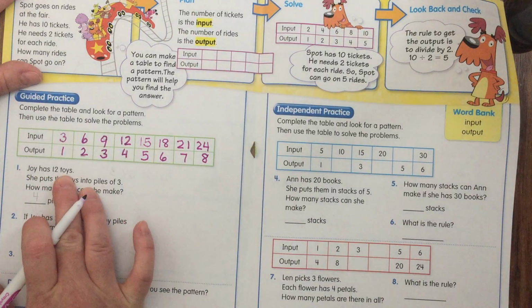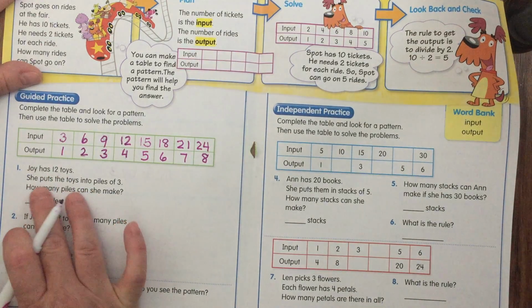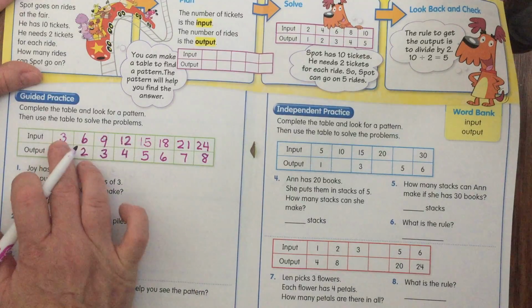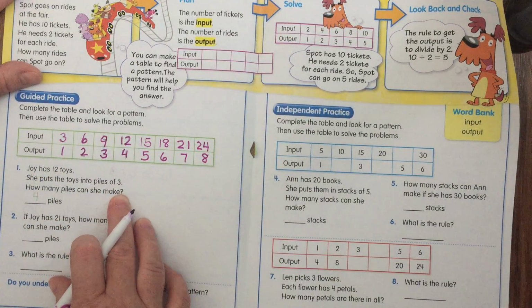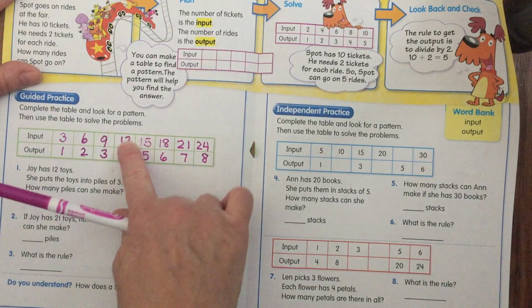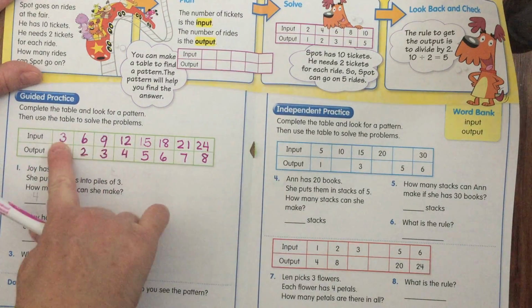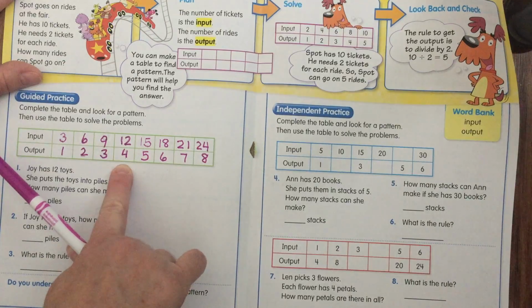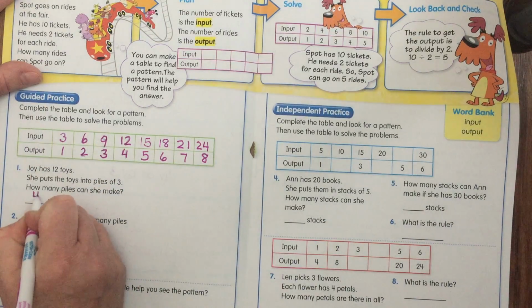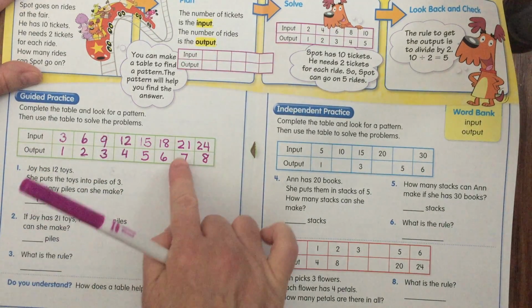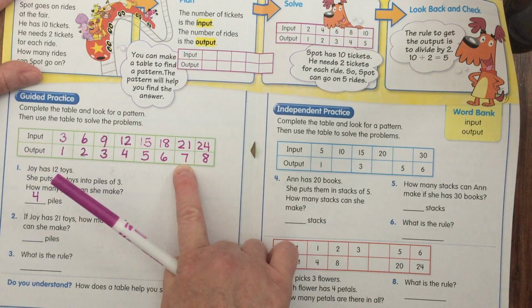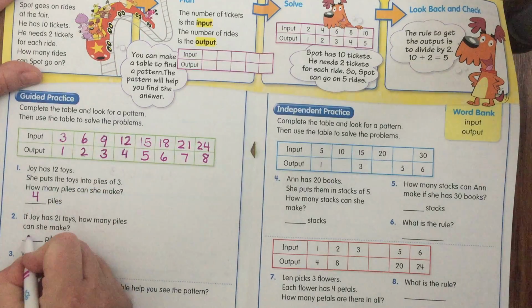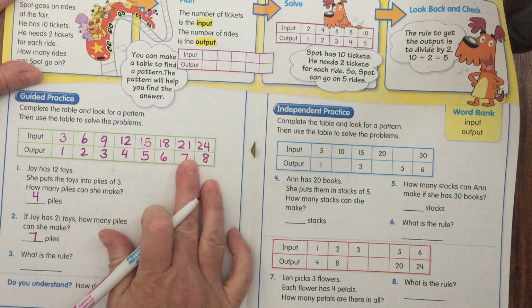Joy has 12 toys. She puts the toys into piles of 3. That's these. How many piles can she make? Well, if she's got 12 toys in piles of 3, she can have 4 piles. Let's say she has 21 toys. How many piles does that make? That would be 7. See how we read the chart we created?